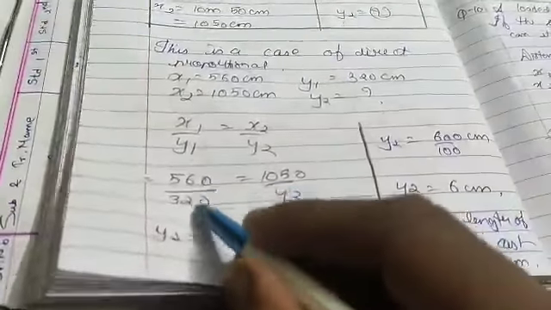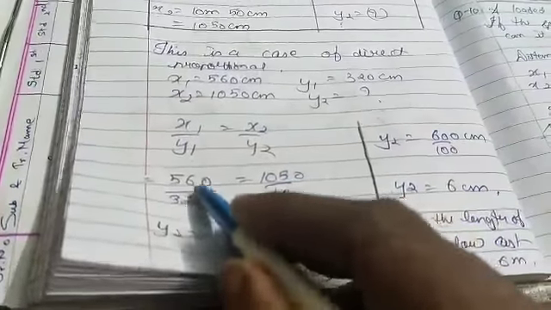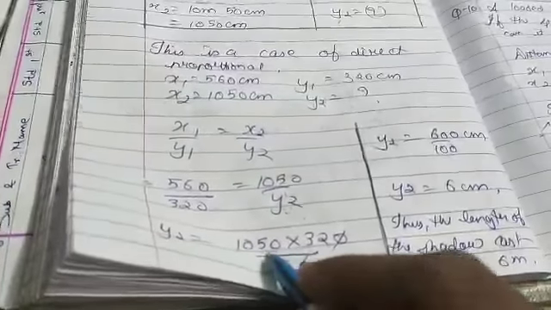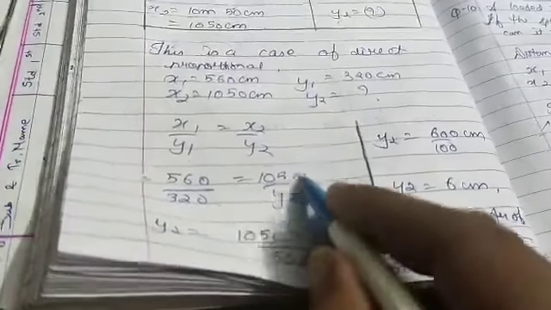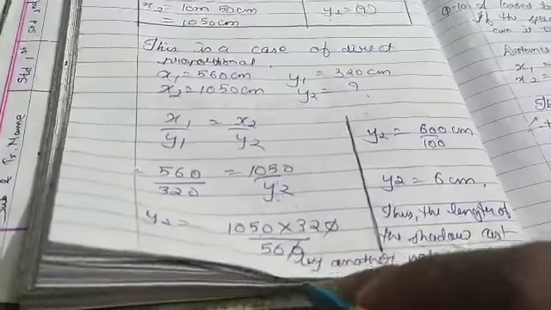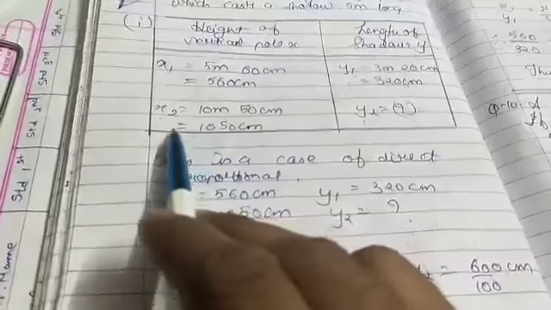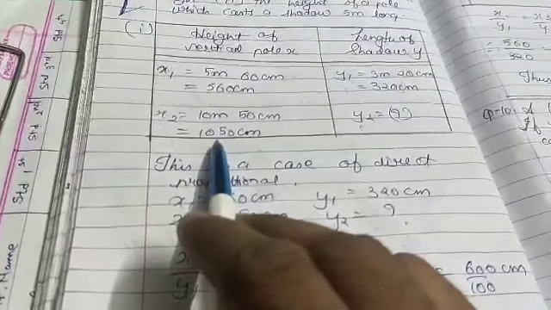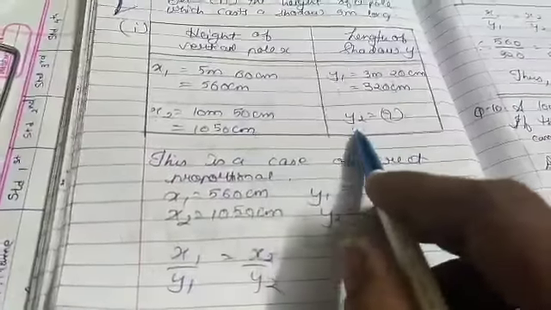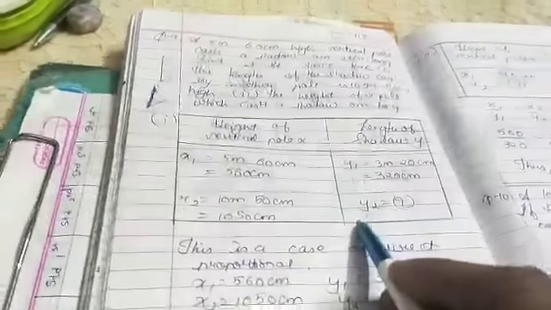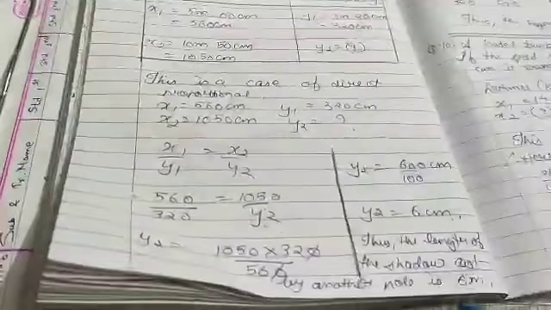When we do cross multiplication, y2 will come over here and 560 will come down: 1050 multiplied by 320 and divided by 560. When you do cancellation, you will get 600 centimeter. So we can say a pole of 1050 centimeter casts a shadow of that length.